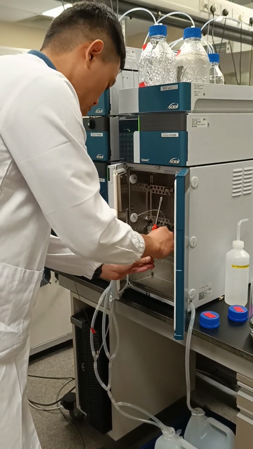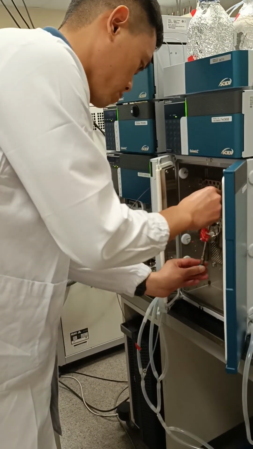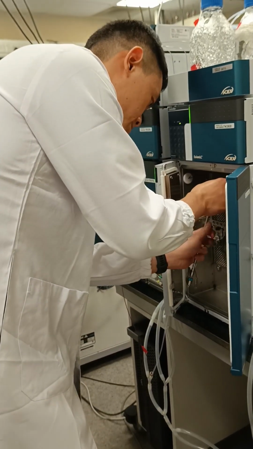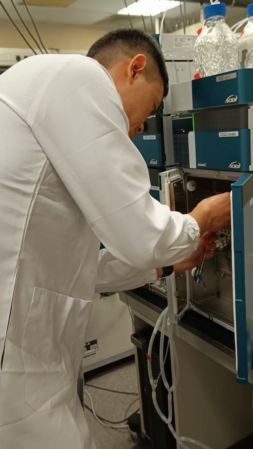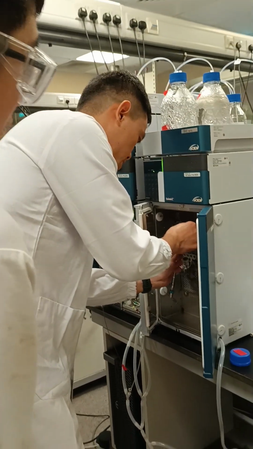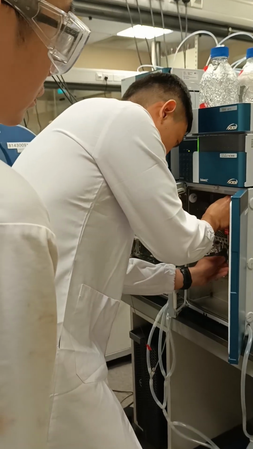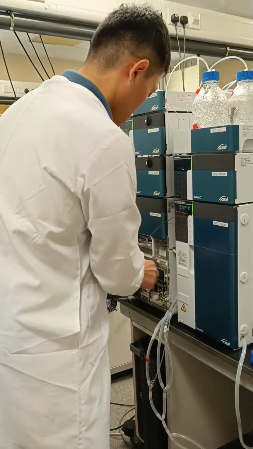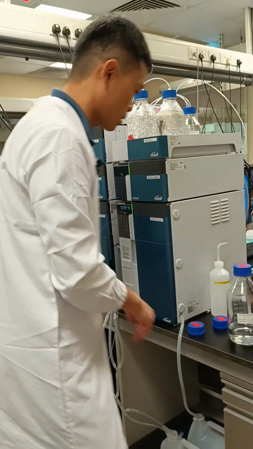And this one, try to make sure it's firmly connected so that there won't be any leak. But eventually, if there's any leak, the system will give you some alert as well, so don't worry about it. But just to make sure it is tight. Okay? So now it's pretty much done for installing the column.